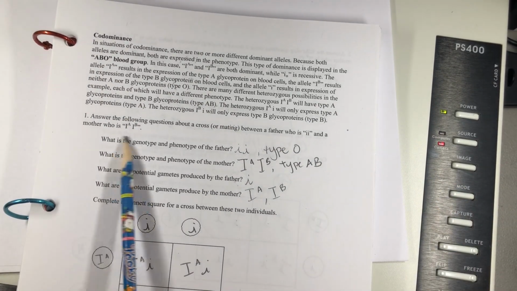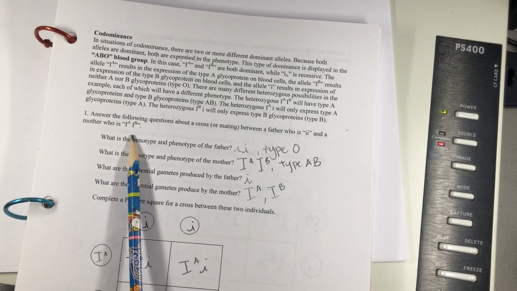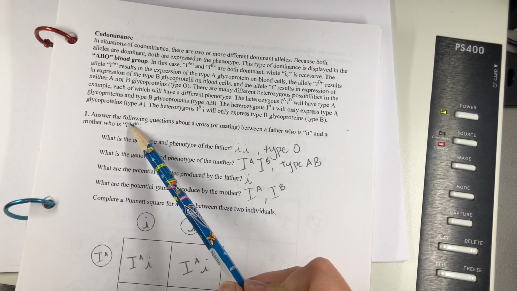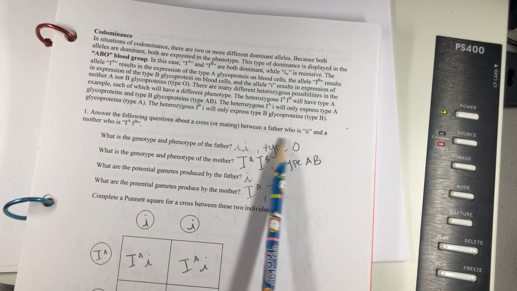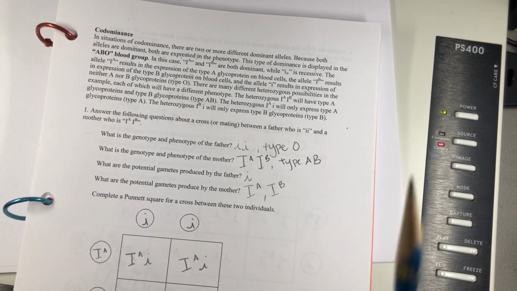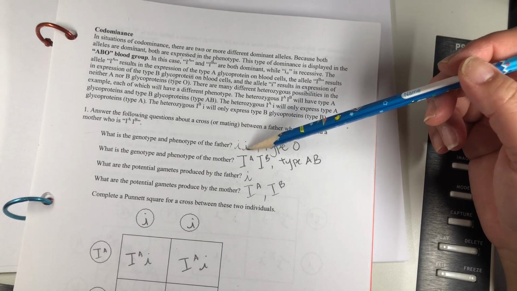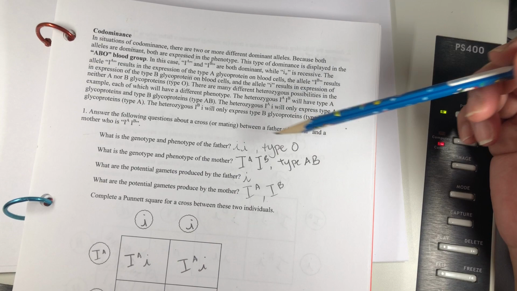Okay, so answer the following questions about a cross between a father who's little i, little i, and a mother who is, and this is how we express it, big I to the big A, and then big I to the big B. So this father is type O blood, this mother is type AB. What is the genotype and the phenotype of the father? Little i, little i, and the phenotype is type O.